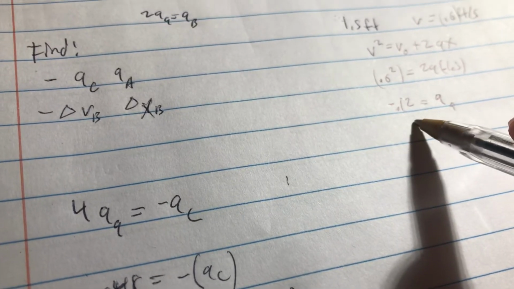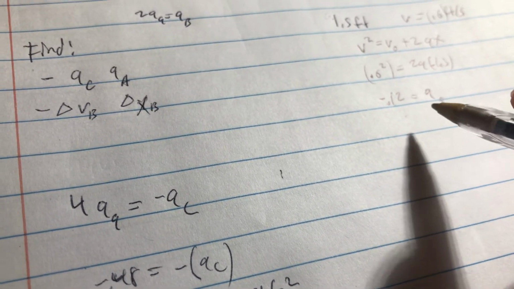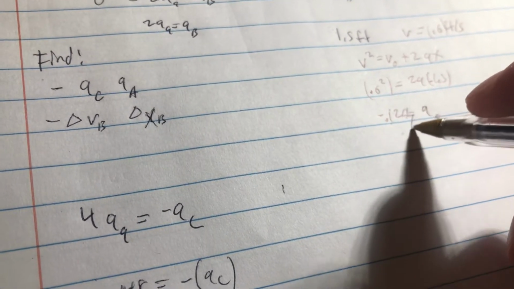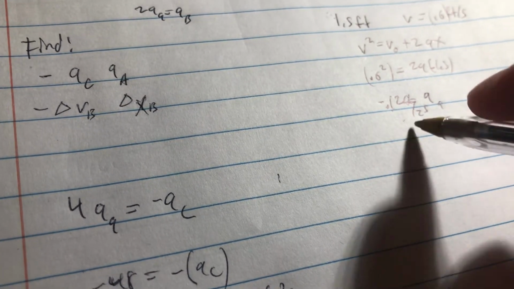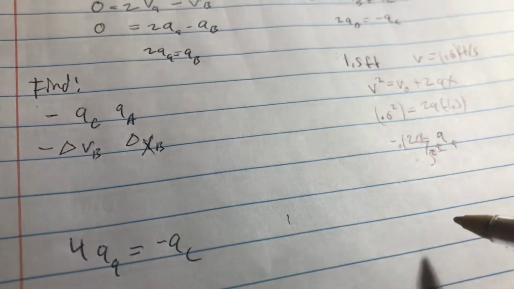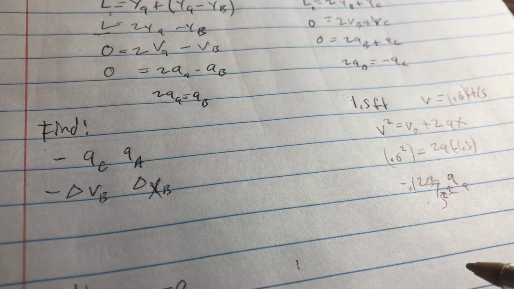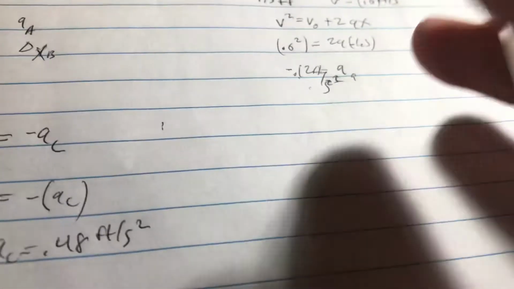And a of A is already negative 0.12 feet per second squared. All right, so that's part A. We've done that. Check that.